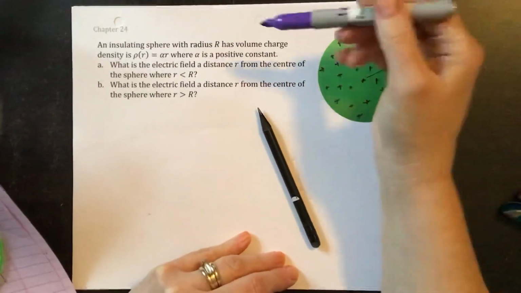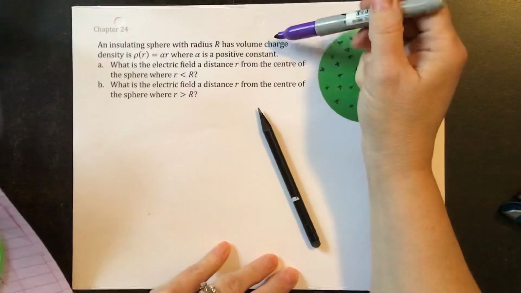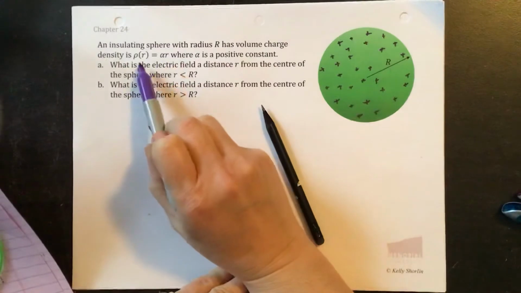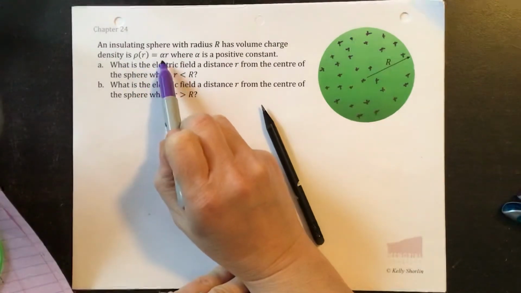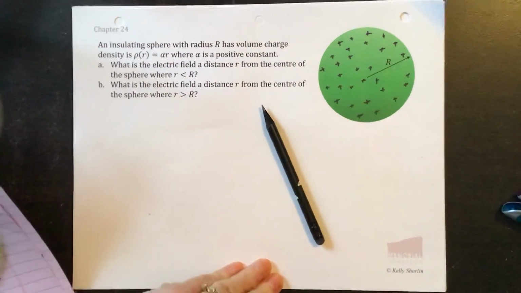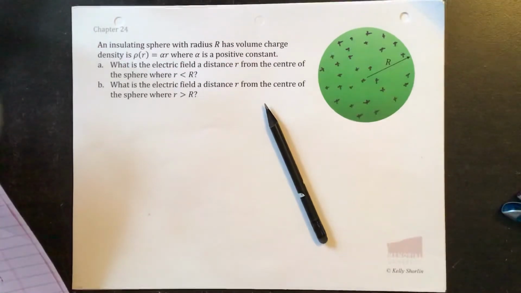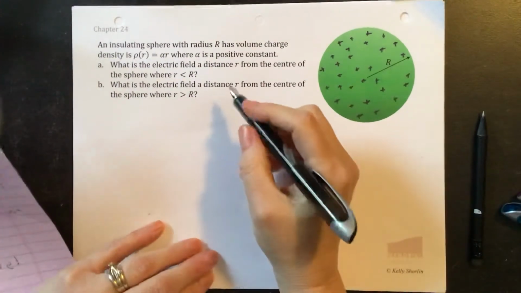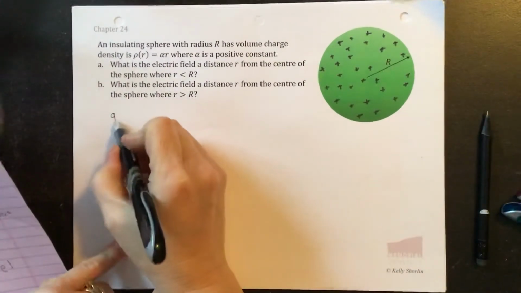Now this sphere is different from our review material because this has a volume charge density, charge over volume, that is not constant. So the density is some constant alpha times the distance from the center of the sphere. So that's different this time. The charge density is not constant. We're going to try and find the electric field as a function of distance from the center, both inside and outside of the sphere. So we're going to use Gauss's law, and we're going to apply Gauss's law with spherical symmetry.